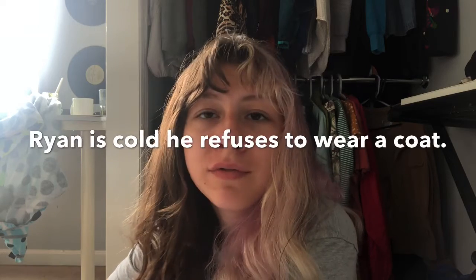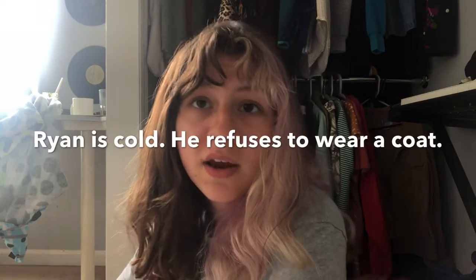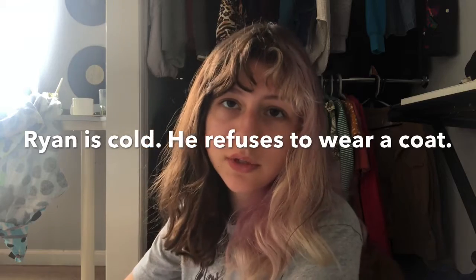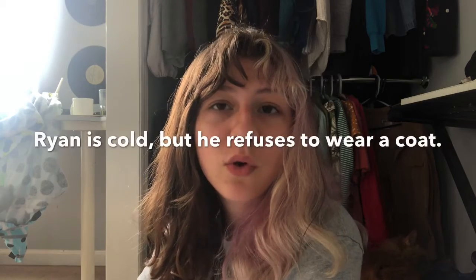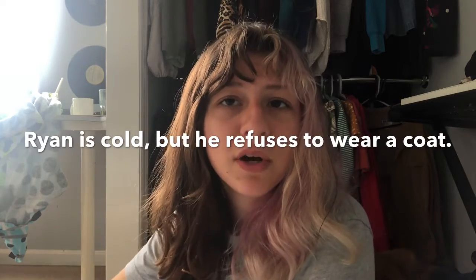Some more examples is Ryan is cold, he refuses to wear a coat. So what's some ways we can fix this? Well, we could separate it into two sentences. So Ryan is cold, period, he refuses to wear a coat. Or we could use a conjunction. So Ryan is always cold, comma, but he refuses to wear a coat.